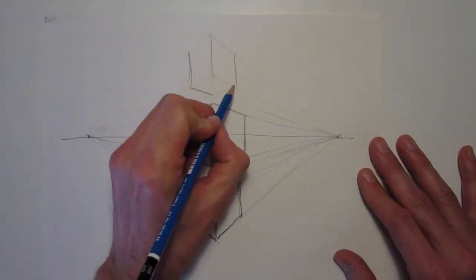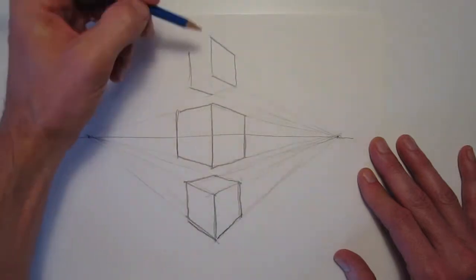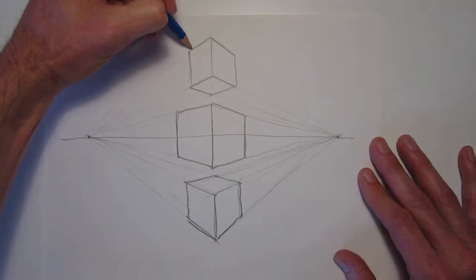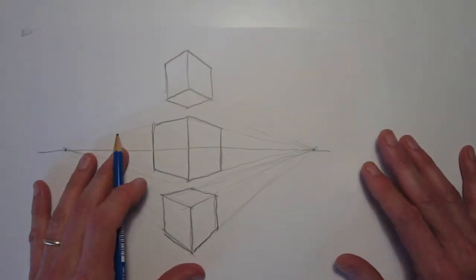this line, and this line are all parallel. So they all converge to the same place. Same thing with these three. So that is two-point perspective. And it works the same way.